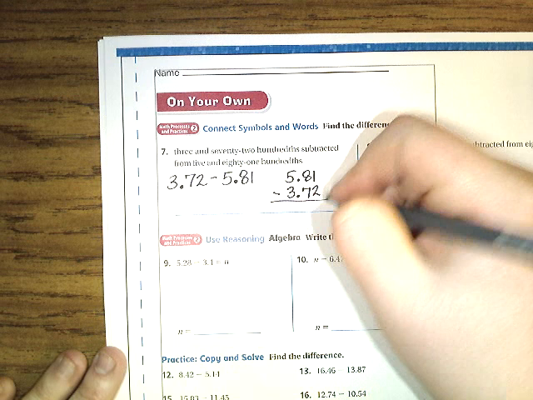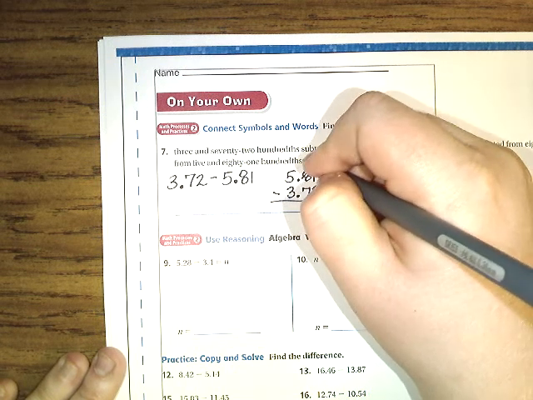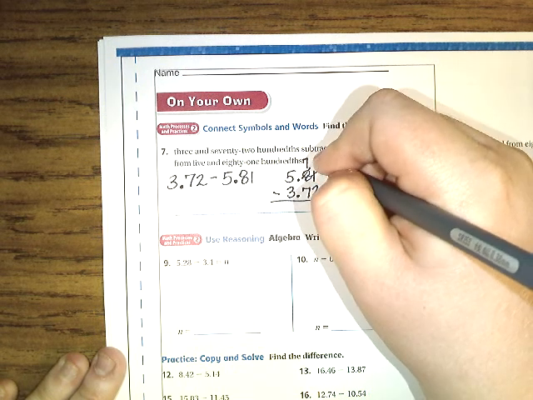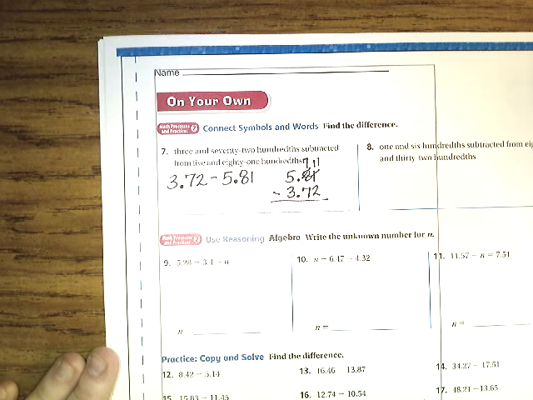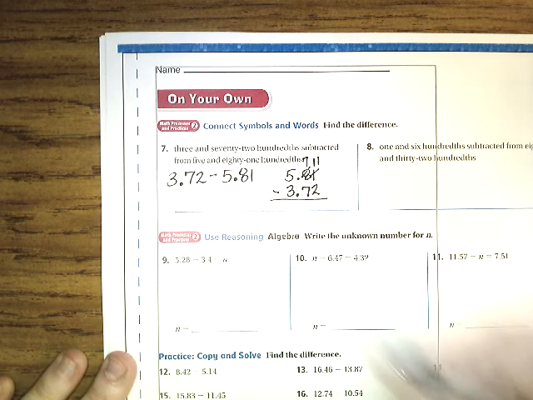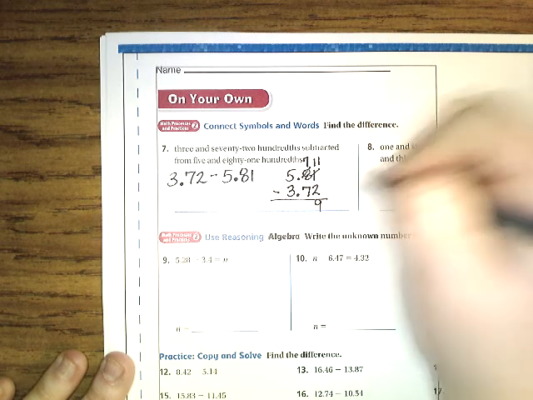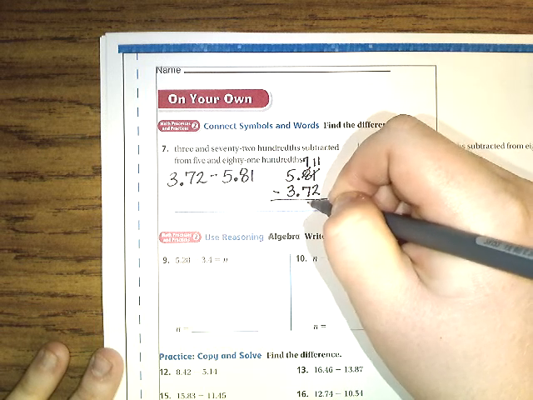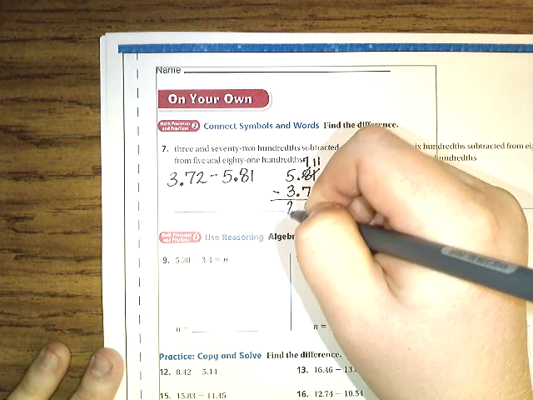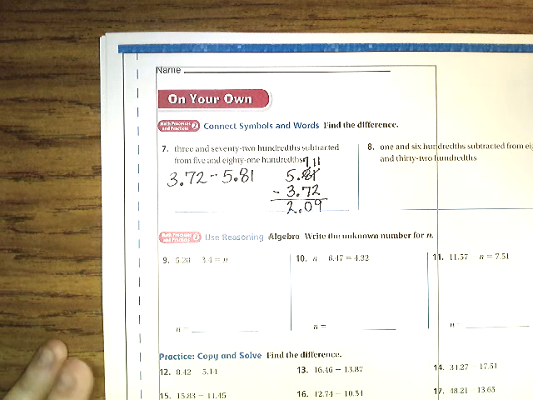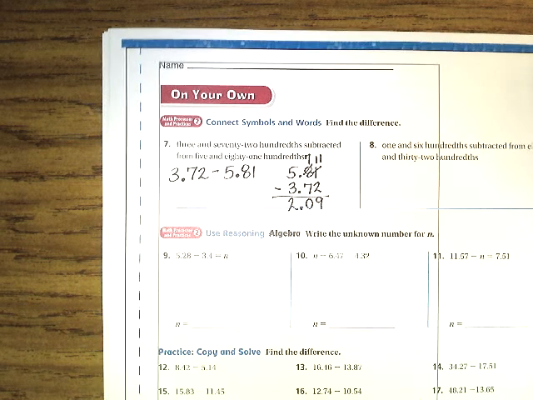Okay? 1 cannot take away 2, so we borrow from the 8, and that becomes 7. The 1 becomes 11. 11 take away 2 is 9. 7 take away 7 is 0. 5 take away 3 is 2. Bring down the decimal point, 2.09.